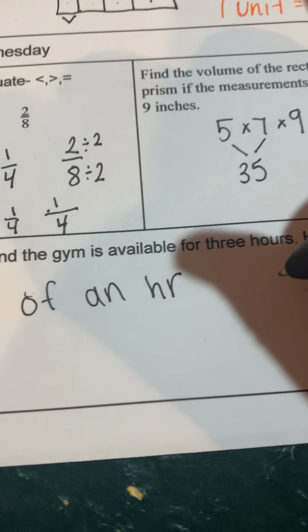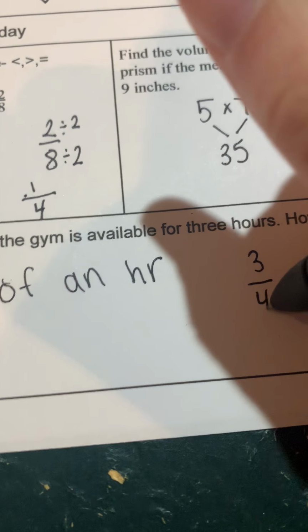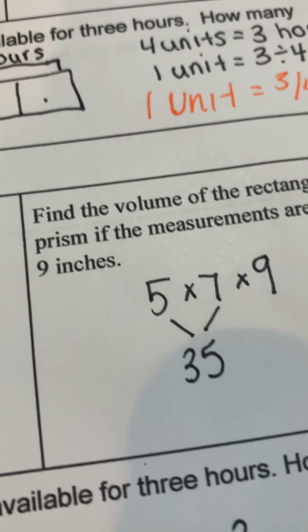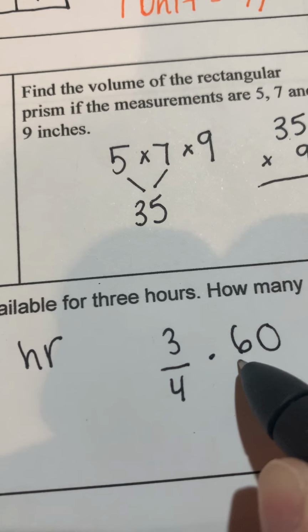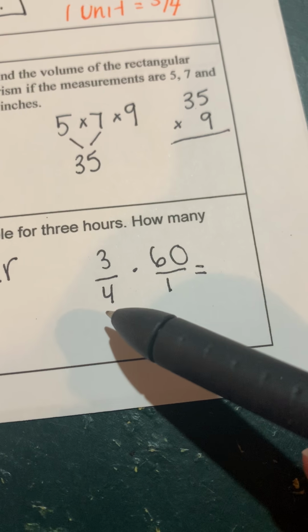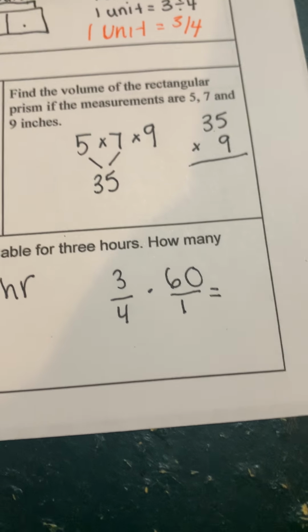So you need to figure out 3/4 times 60 over 1. Go ahead and multiply across, and then you're going to have to divide.